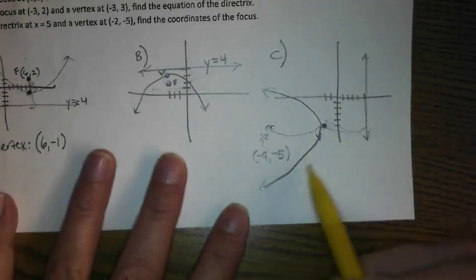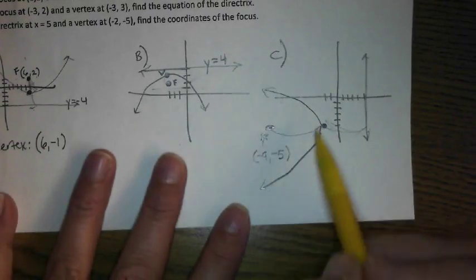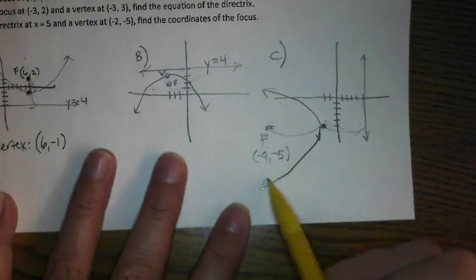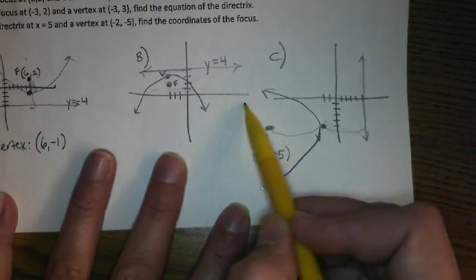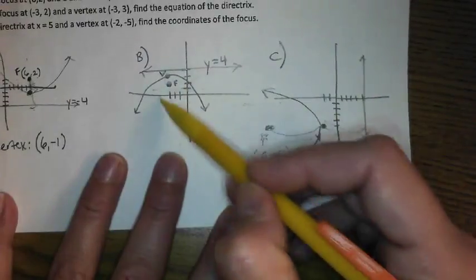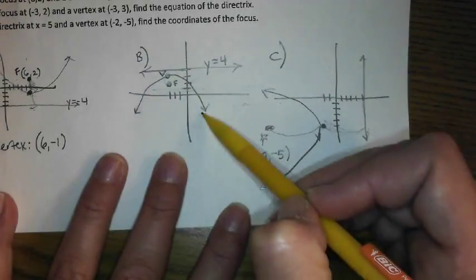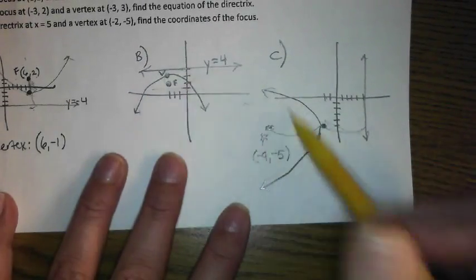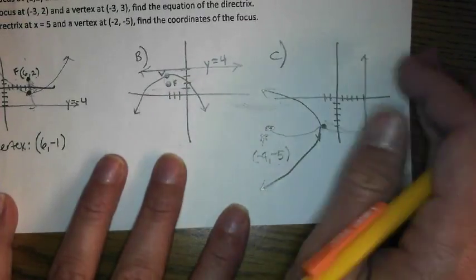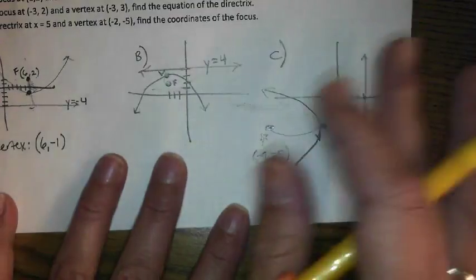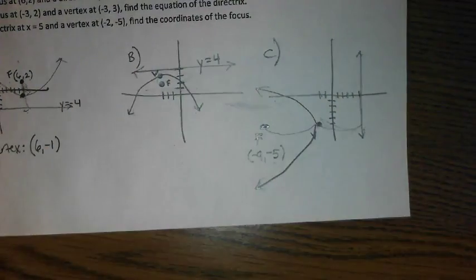As far as an a value for this, it's opening towards the negative numbers, like towards the negative x values, just like this one is opening towards the negative y values. So this was a negative a. This is also going to be a negative a because it's opening towards the negative x values. So do we follow the concept of the vertex having to be halfway in between?